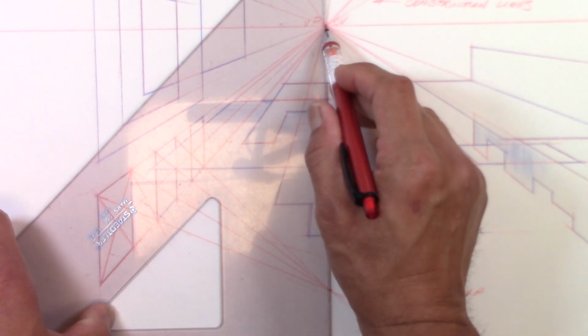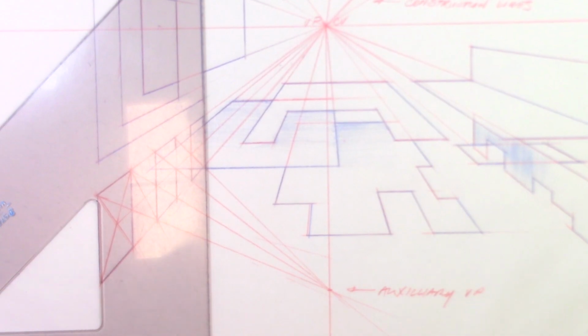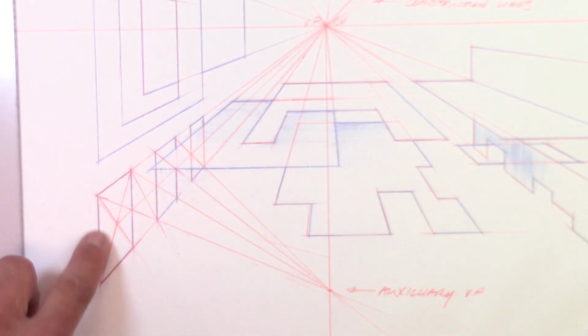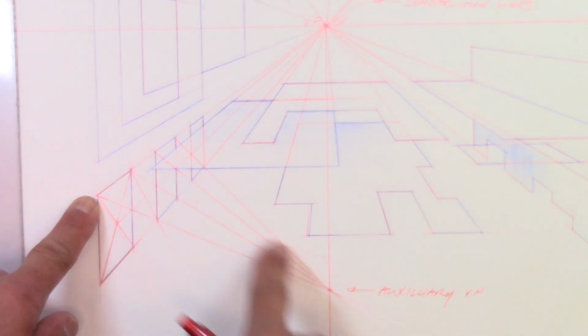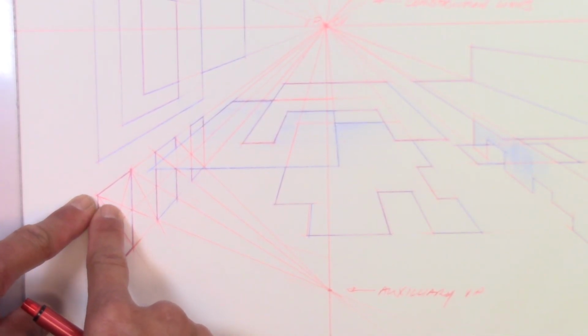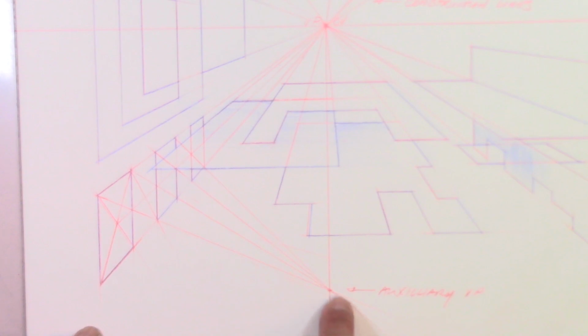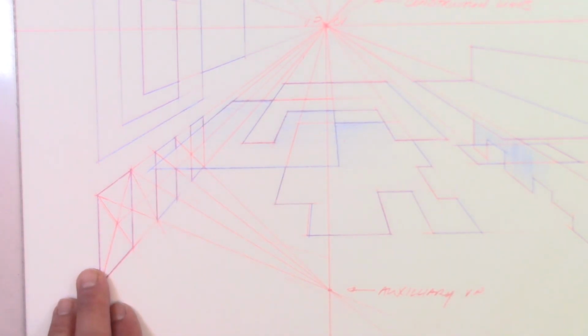This line has a very specific term. It's called a central line of vision. Now, all a central line of vision is just a line that drops below the center of vision. That's all it is. Or below, in this case, below the vanishing point. But this is not happenstance. This is not a coincidence that these lines actually converge to a single vanishing point below the main vanishing point. It's not a coincidence. This is just something that happens specifically because this is in one-point perspective.